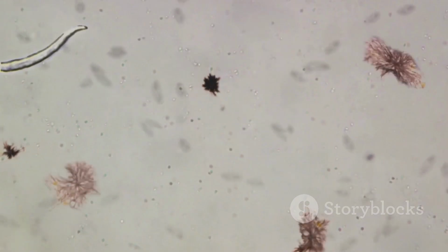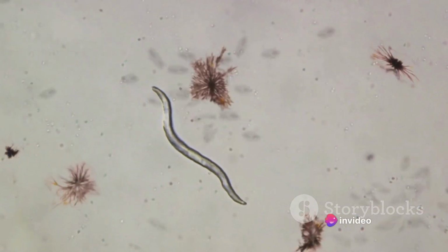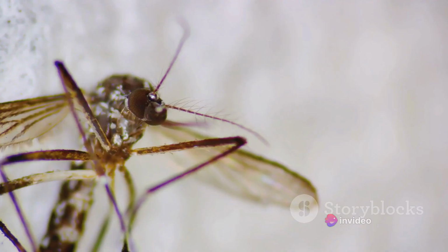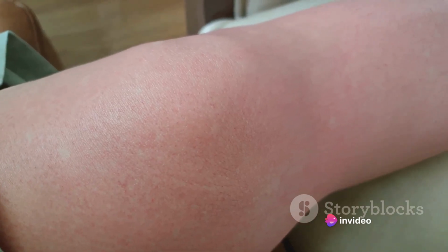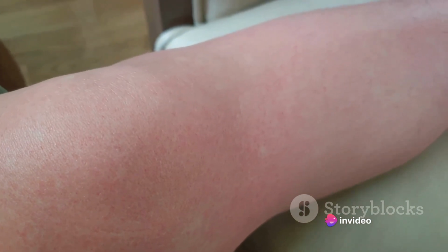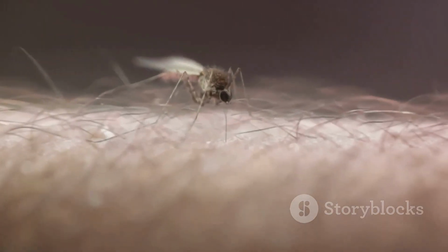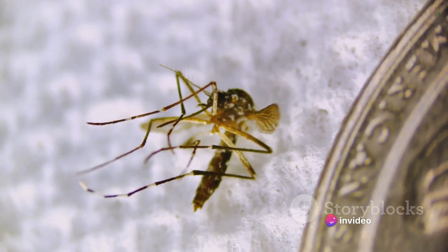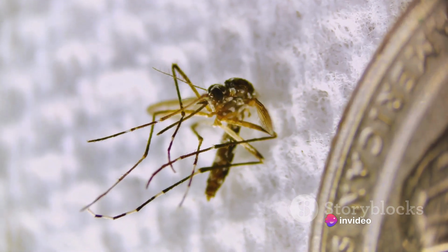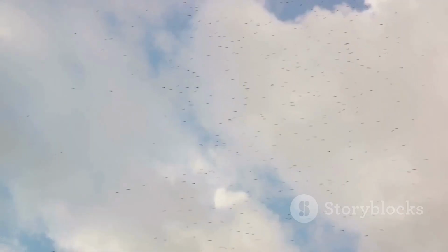One of the most well-known diseases transmitted by mosquitoes is malaria. Caused by a parasite, malaria is transmitted to humans through the bite of infected Anopheles mosquitoes. This deadly disease affects millions of people every year, particularly in tropical regions where the mosquito population thrives. But malaria is not the only threat. Mosquitoes can also transmit dengue fever, a viral illness that causes severe flu-like symptoms and can be fatal if not treated promptly. The Aedes mosquito, a day-biting species, is the main vector of dengue. These mosquitoes are also responsible for spreading the Zika virus, a disease that can cause severe birth defects if a pregnant woman becomes infected. The list does not end there.